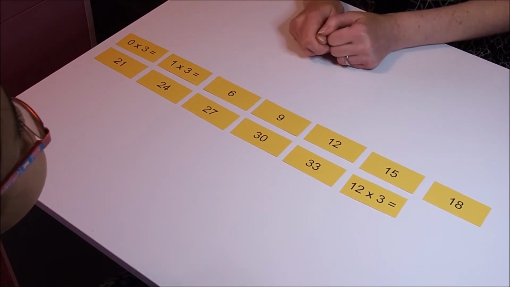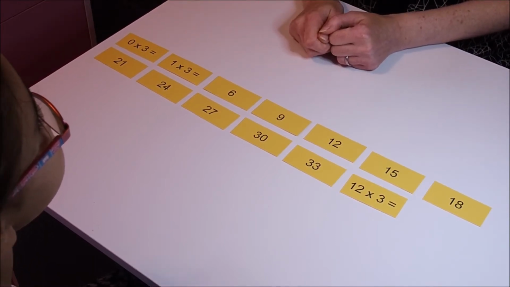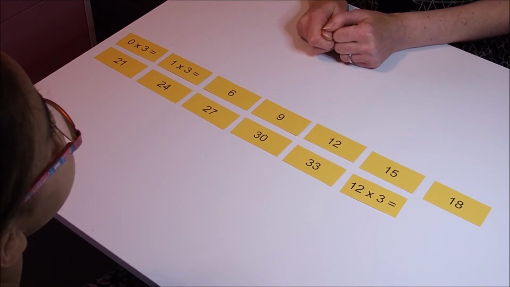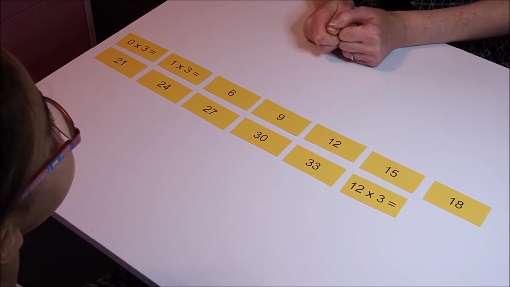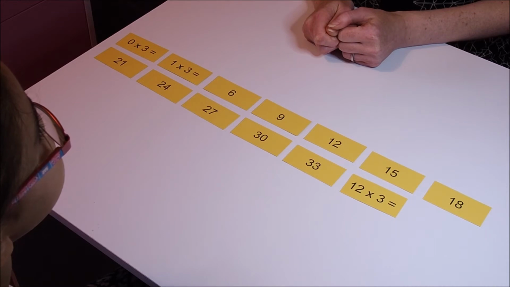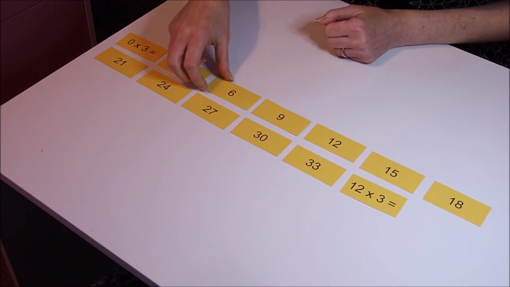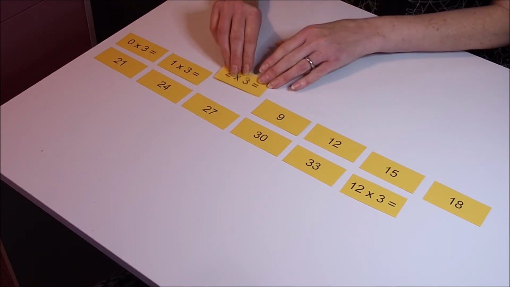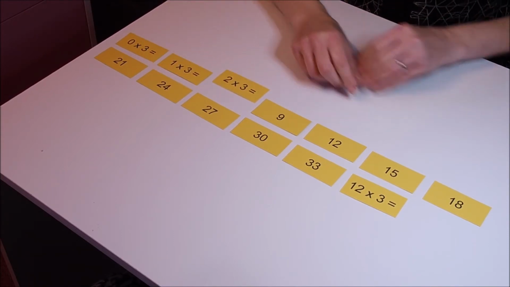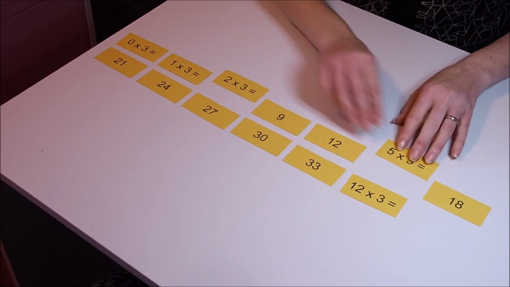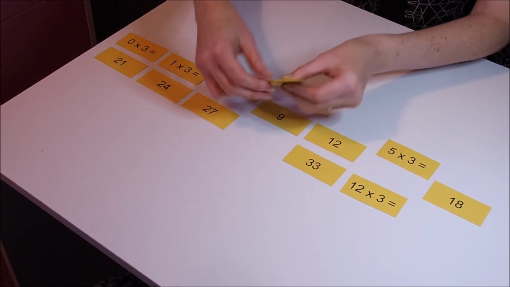Okay, so I think we're going to turn over another few because you're really confident with those. Now I know that you know your 5 times table and your 10 times table, as well as your 2 times table. So I'm going to find those multiples because I know you already know them.